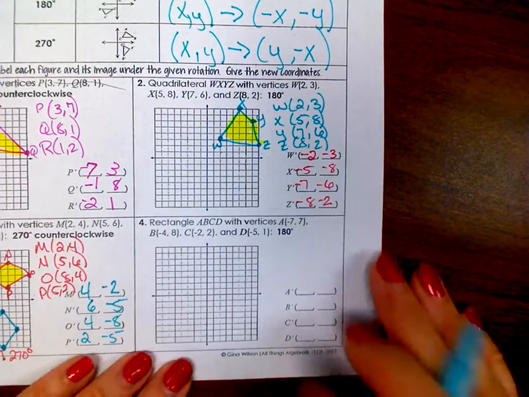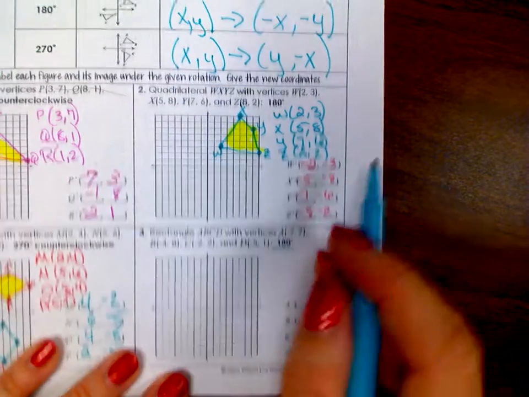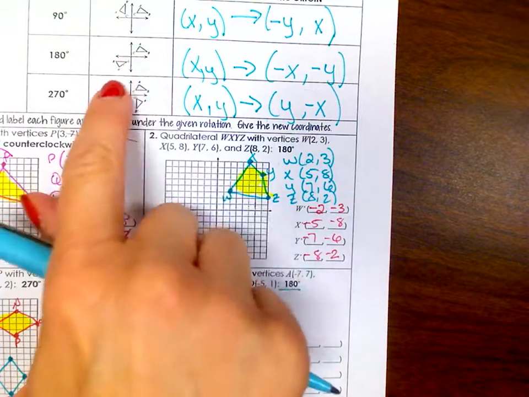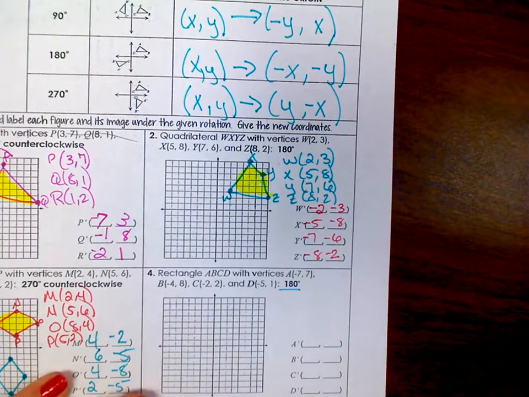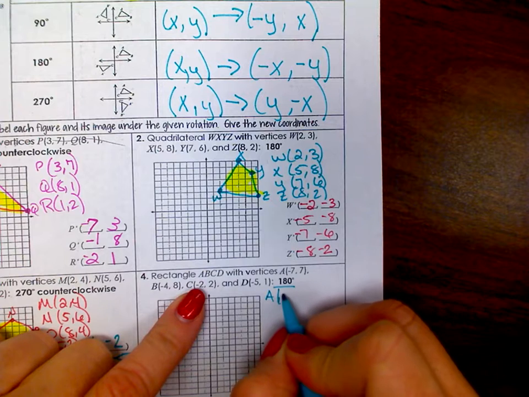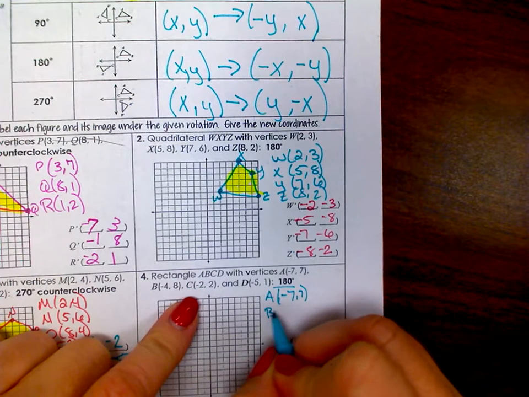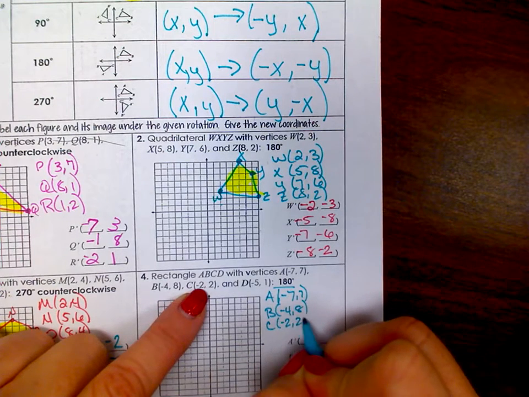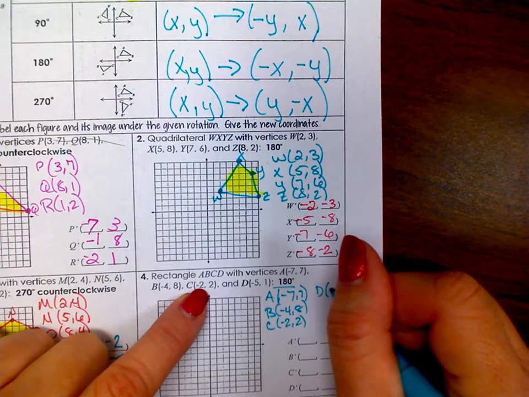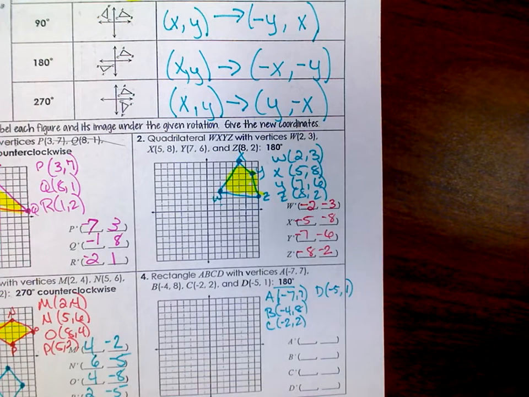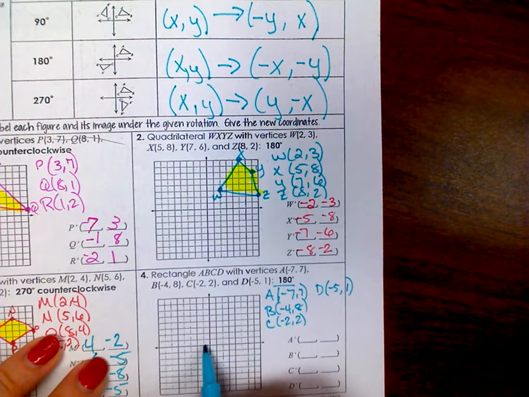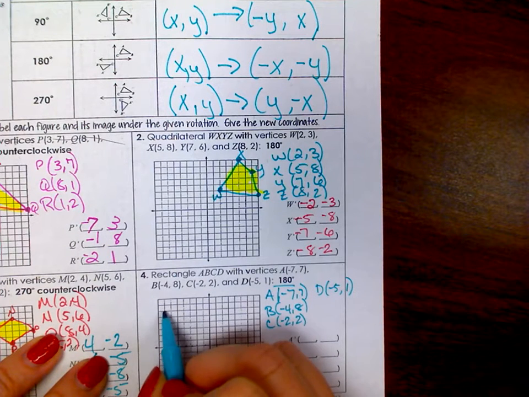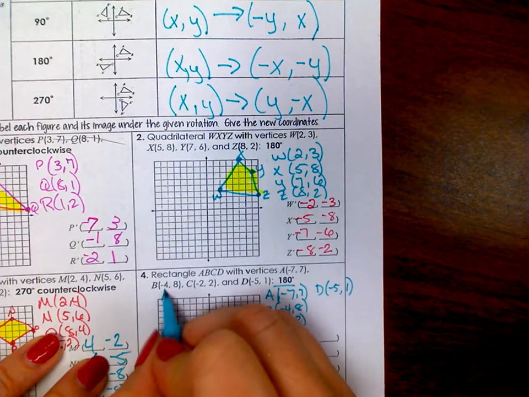Number 4, again, is 180. So remember your rule. When it changes, everything just goes opposite. So if A equals negative 7, 7, B equals negative 4, 8, C equals negative 2, 2, and D equals negative 5, 1. Negative 7, 1, 2, 3, 4, 5, 6, 7, then 7 up. That's going to be A.